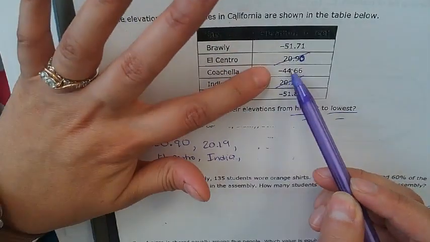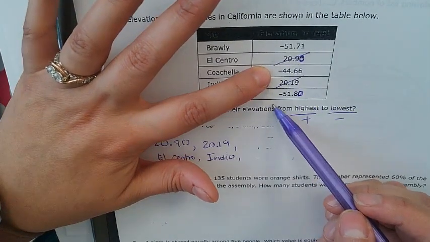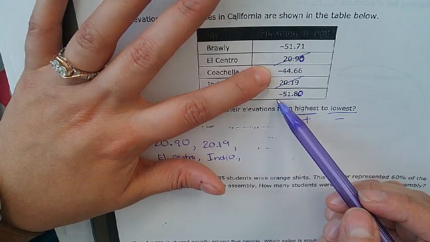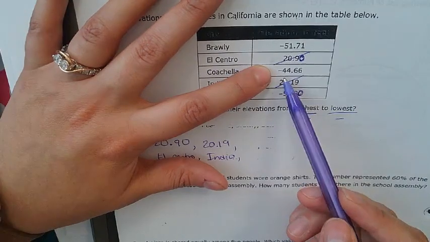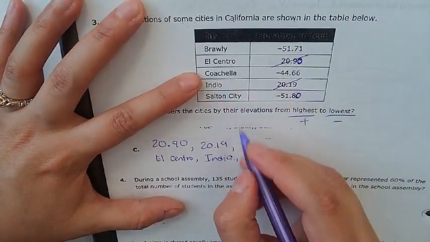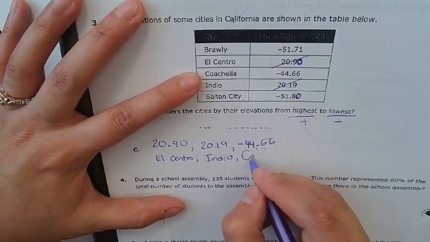How did you know that was larger than 51? Because the closer to 0 is the higher. Very good. So the farther away from 0, the less you are, the smaller you get. Okay, good job. The next one is negative 44.66.